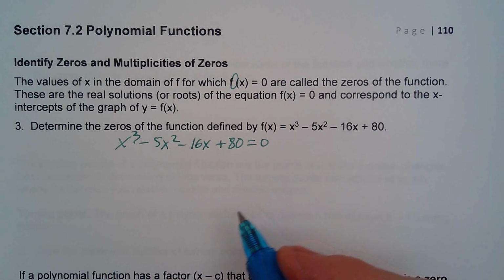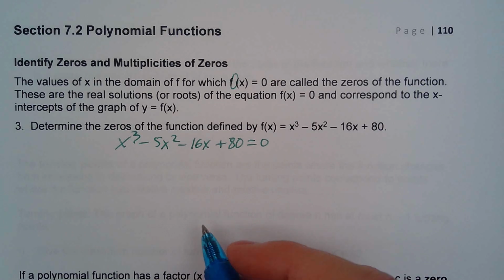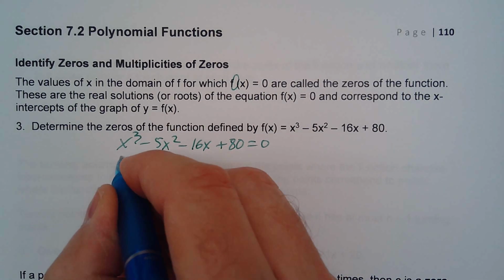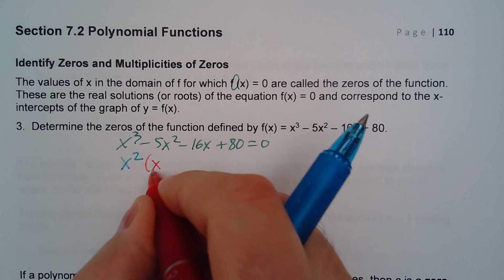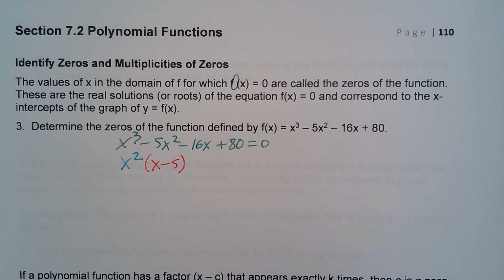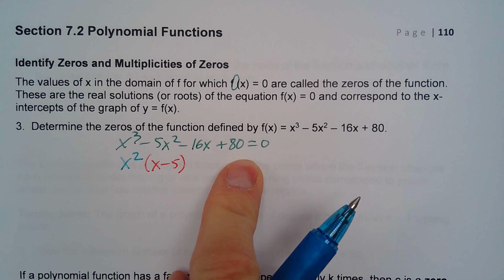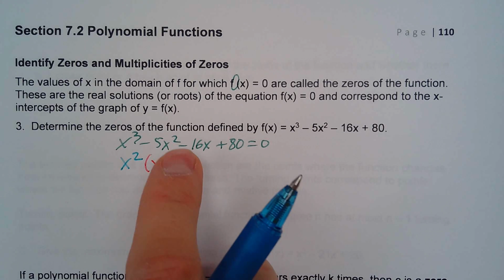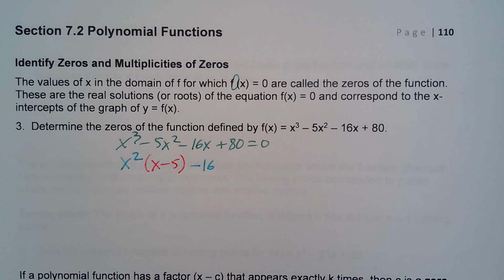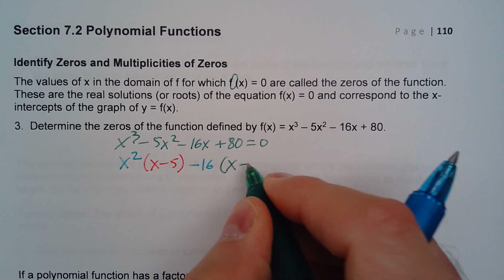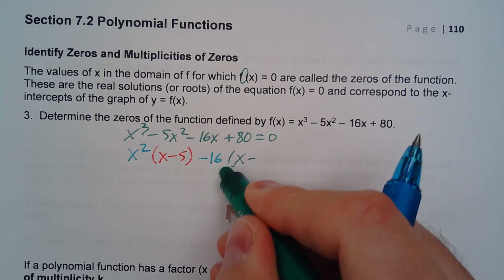And here I got 4 terms, so I want to factor by grouping. My first 2 terms have a common factor of x squared. My leftovers are x minus 5. My last 2 terms have a common factor of 16, but I want to take out a negative there.